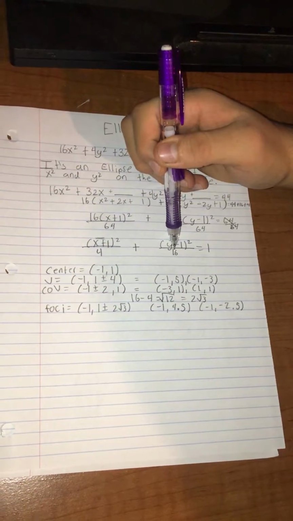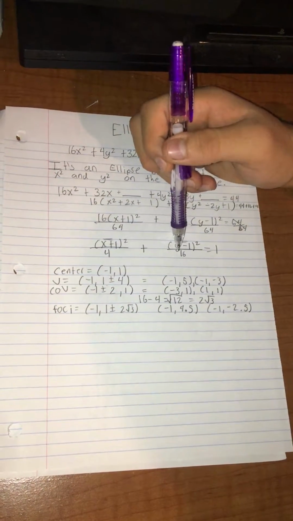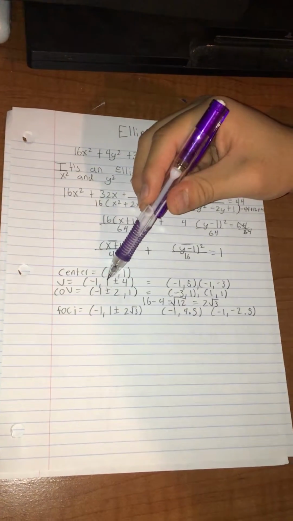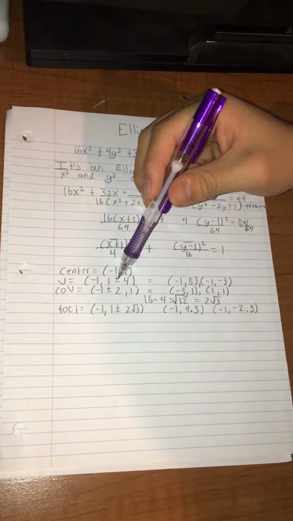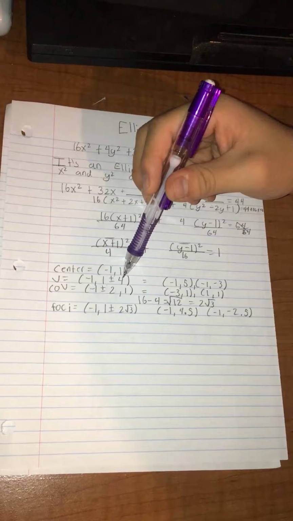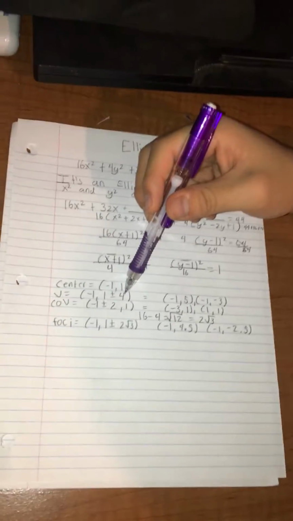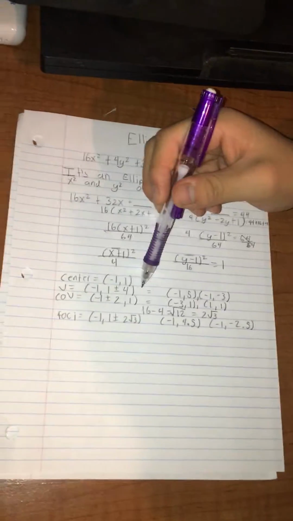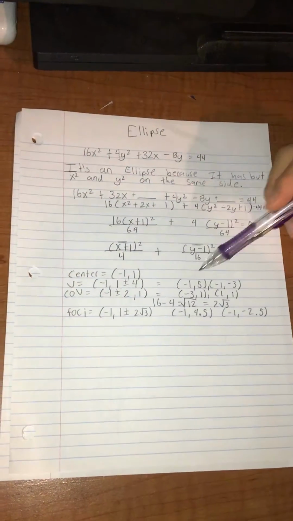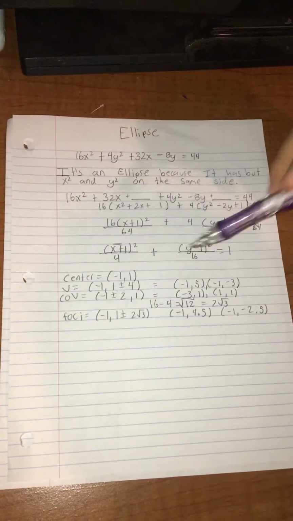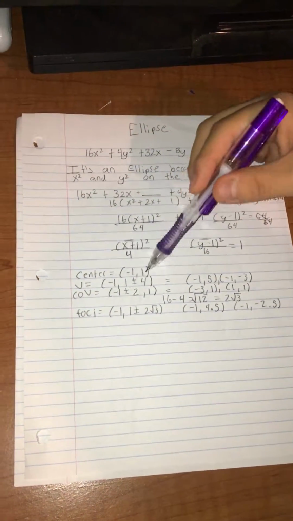Since 16 is the biggest number and it's under y, you have to add and subtract the square root of 16, which is 4, to the y in the center.